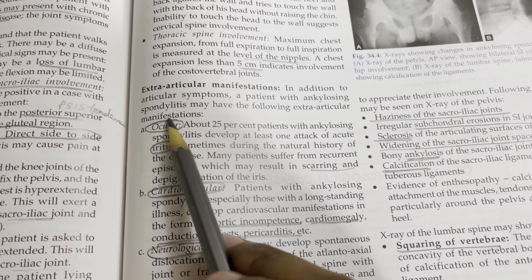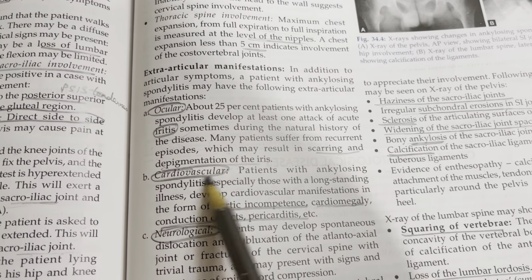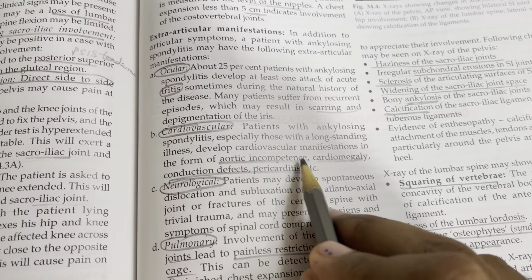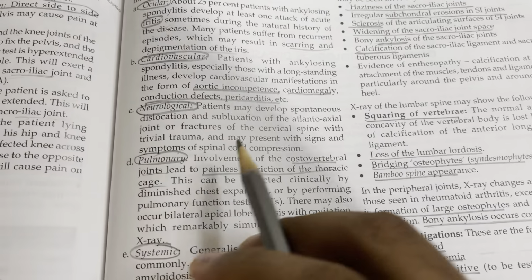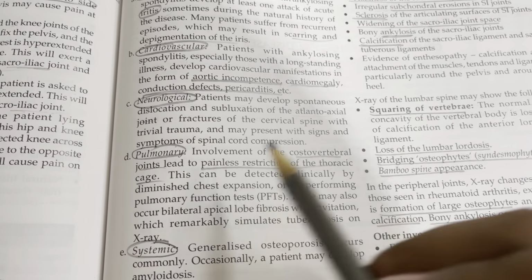Extraarticular manifestations: you can have ocular involvement, so iritis. They have scarring and depigmentation of the iris. You can have CVS involvement like aortic regurgitation, cardiomegaly, conduction defects, pericarditis. All layers of the heart may be affected. Neurologically, you can have spontaneous dislocation, subluxation of atlantoaxial joints, and symptoms of cord compression.